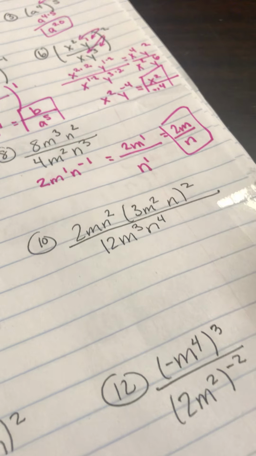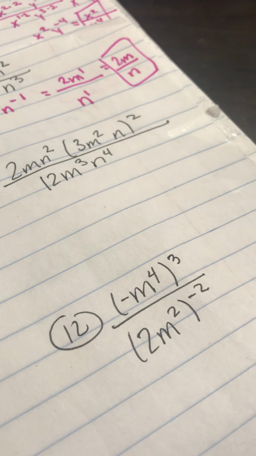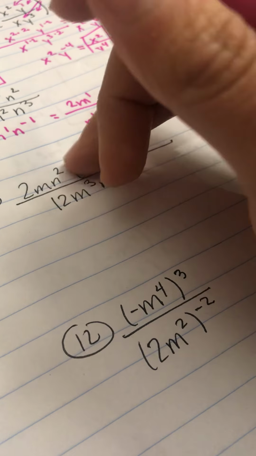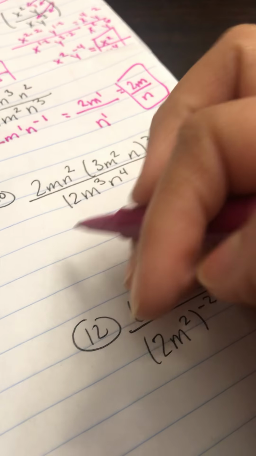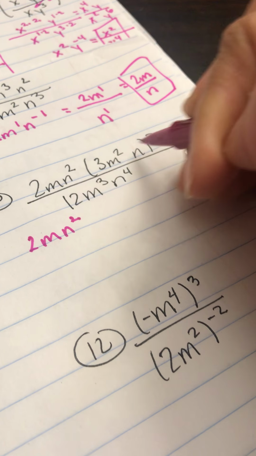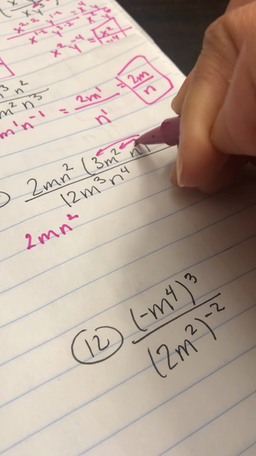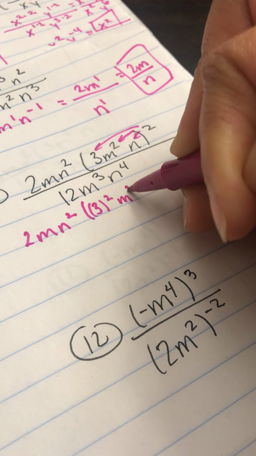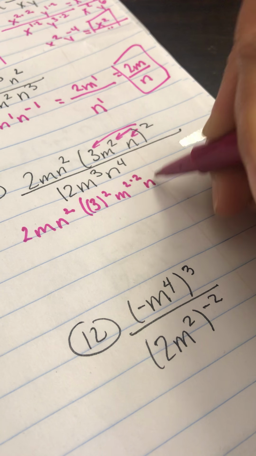This next problem, it's going to combine several of the rules. So on top, we have a power of a power. So here we want to take care of that exponent first. So I'm going to leave the 2m squared on the outside. And then we're going to give everything in here this little 2. So it becomes 3 squared, m squared, I give it the 2, and the n, I give it the 2.